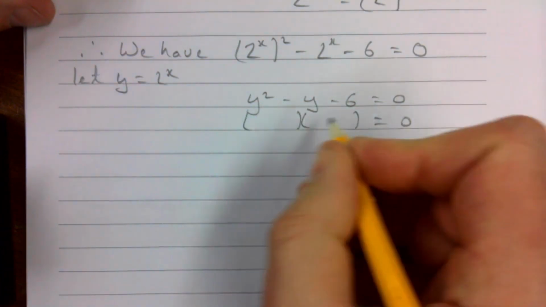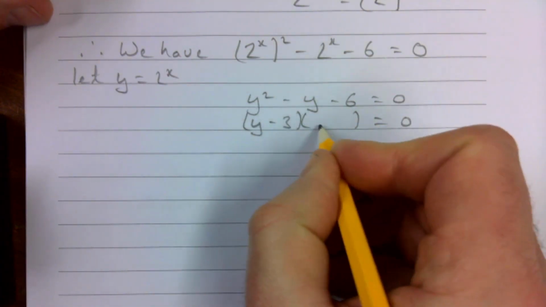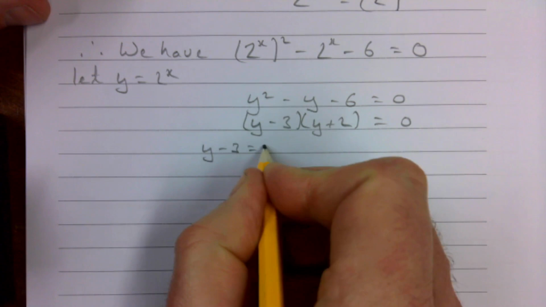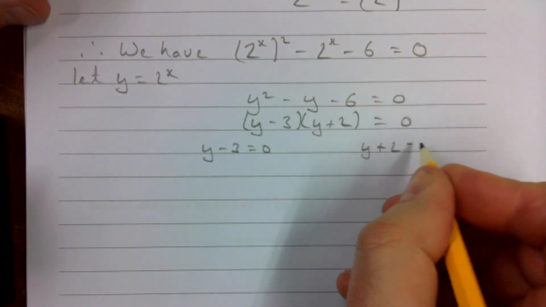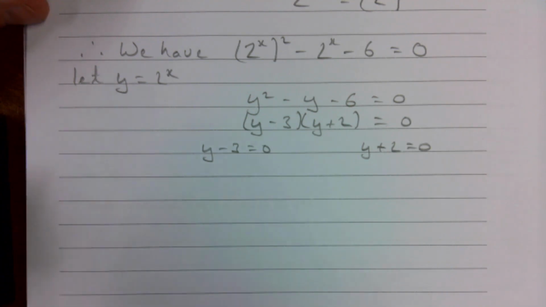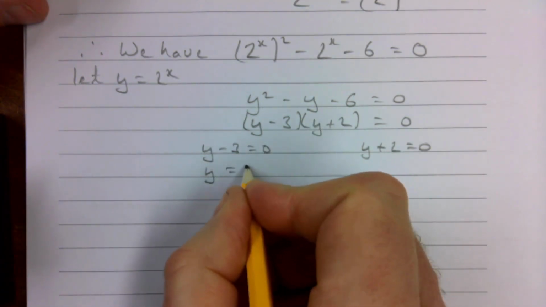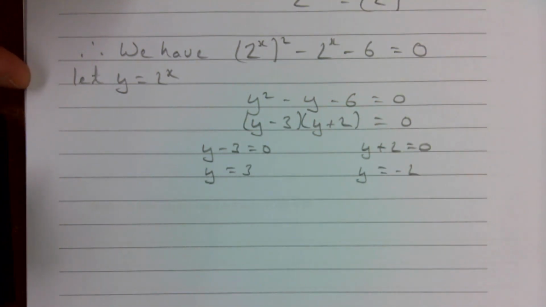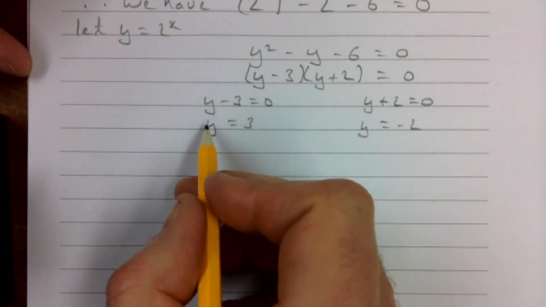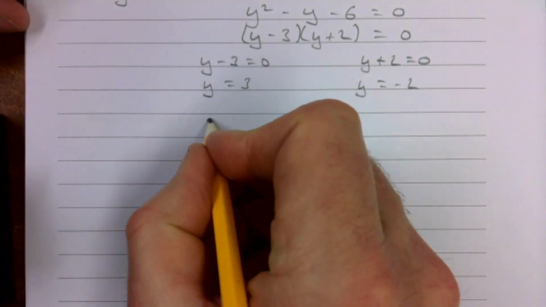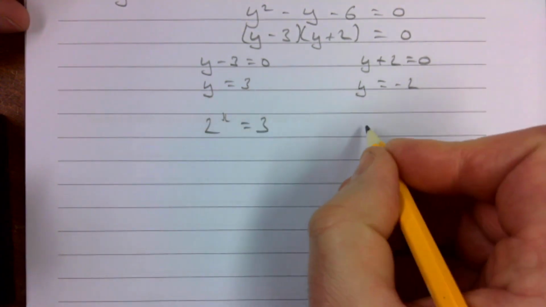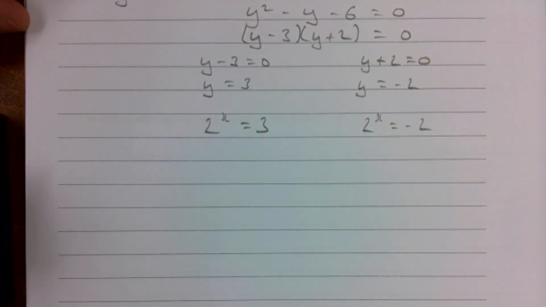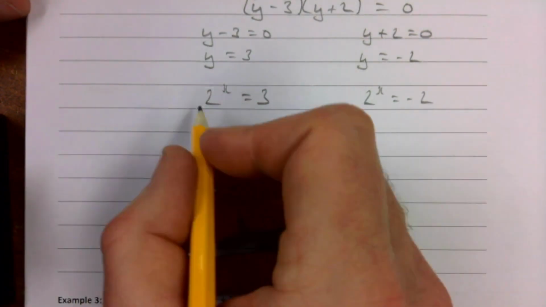So I'd factorize that. y minus 3, I think y plus 2 will work. And that means either y minus 3 equals 0 or y plus 2 equals 0. And that means then y is 3 or y then is minus 2. So now changing this back, I'm going to get 2 to the power of x is 3, or 2 to the power of x is minus 2. And I'm going to take logs of both sides again.